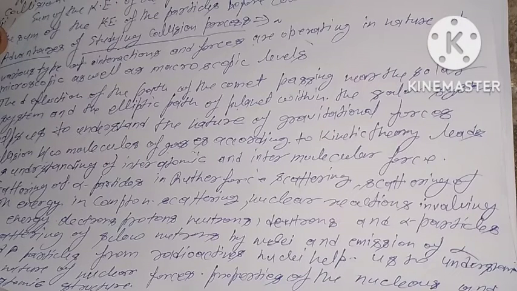Next we study the laboratory and center of mass frames of reference.